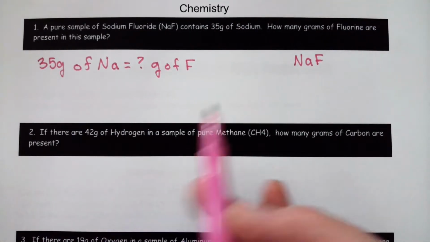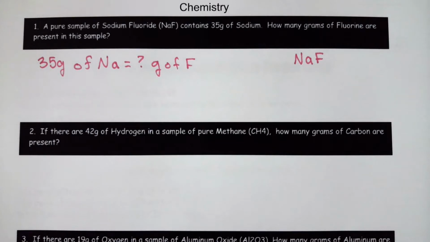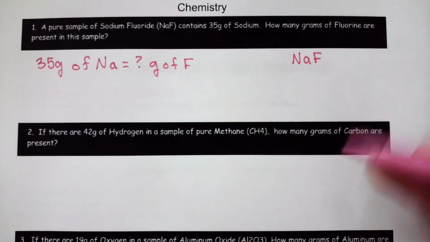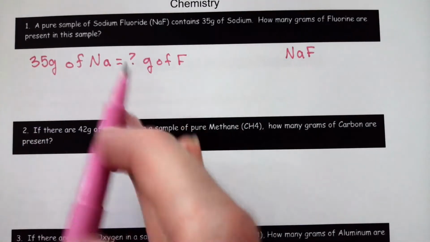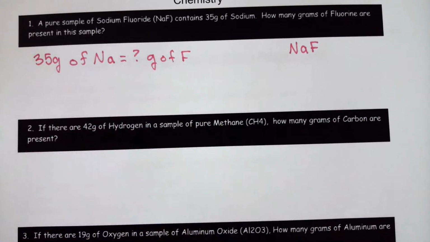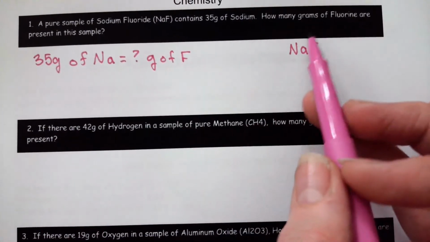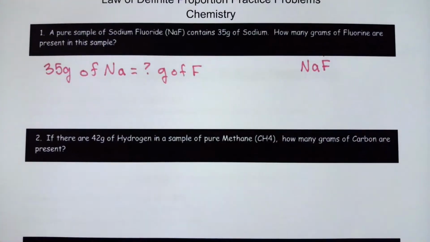Alright guys, today in class we learned about the law of definite proportions and the law of multiple proportions. The problems in the black boxes here are the ones that we did during class. So in this first one it says a pure sample of sodium fluoride contains 35 grams of sodium. How many grams of fluorine are present?